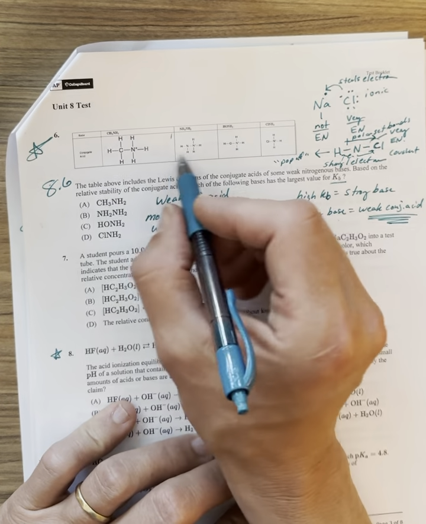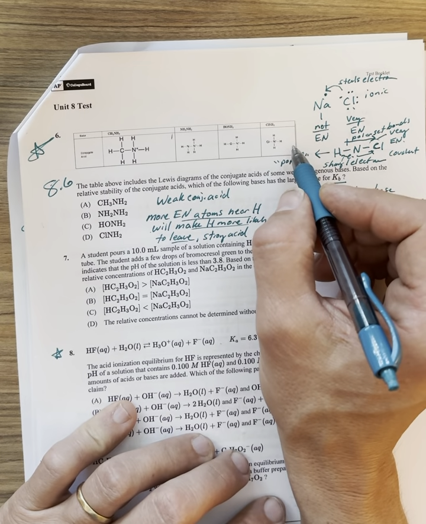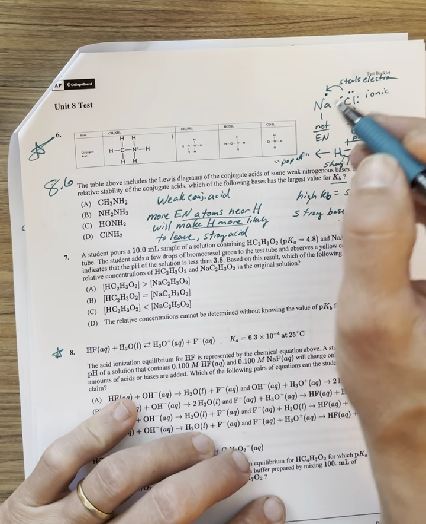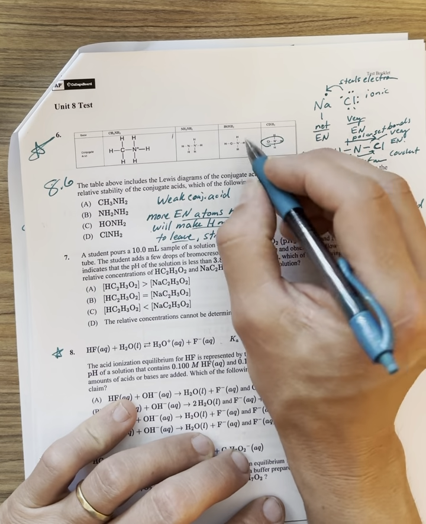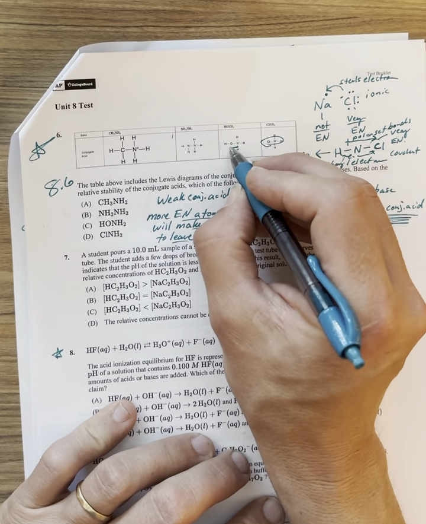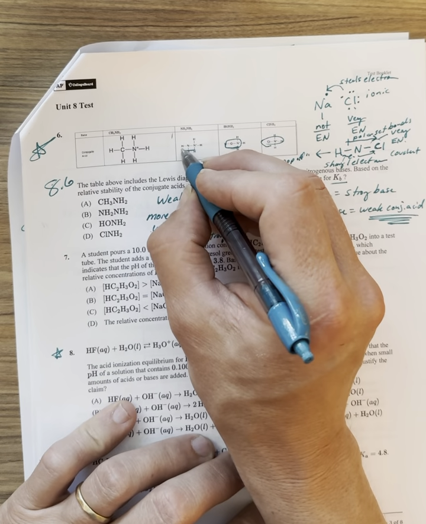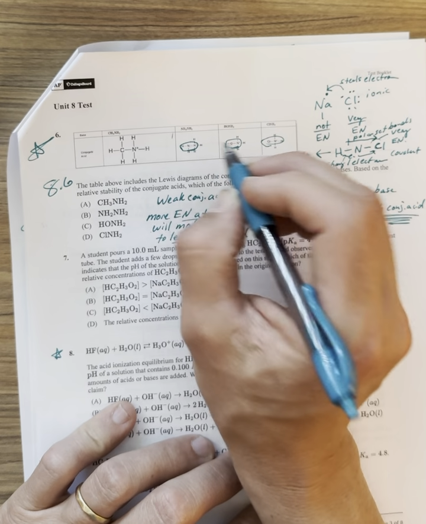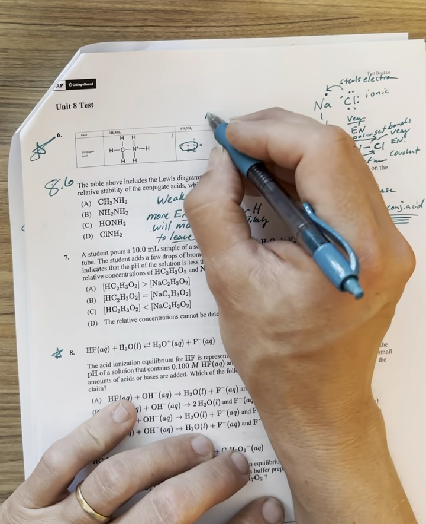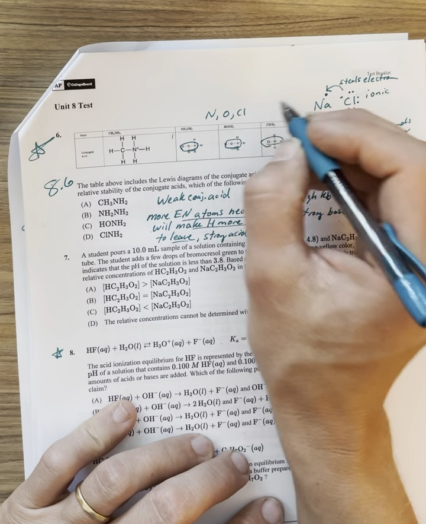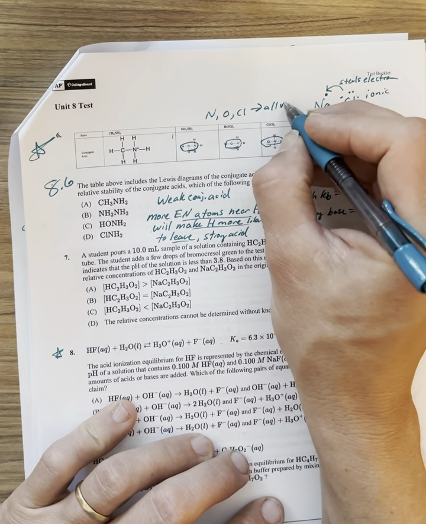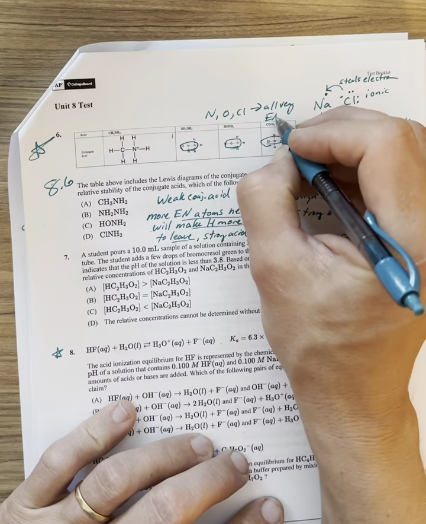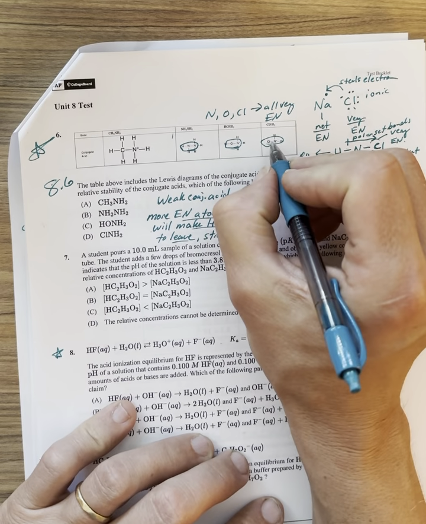So let's just say which out of these would be a strongest conjugate acid. This one has nitrogen and chlorine. This one has nitrogen and oxygen. This one has nitrogen and another nitrogen. So N, O, Cl, they're all very electronegative, okay? So these are all fairly strong acids.